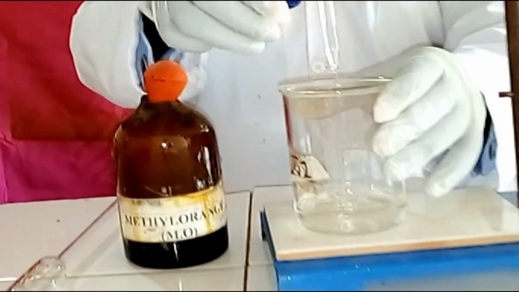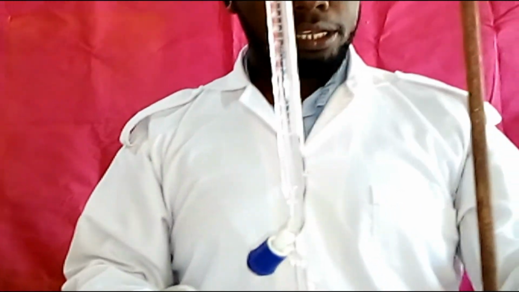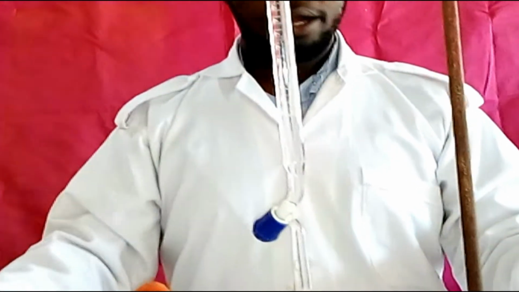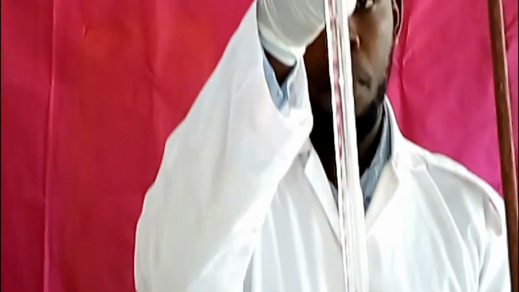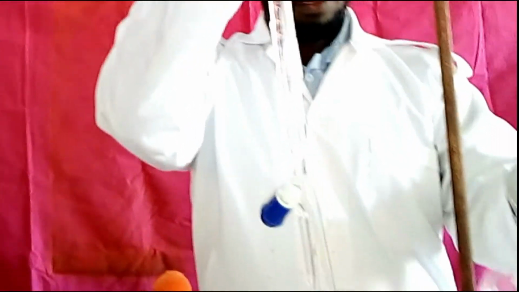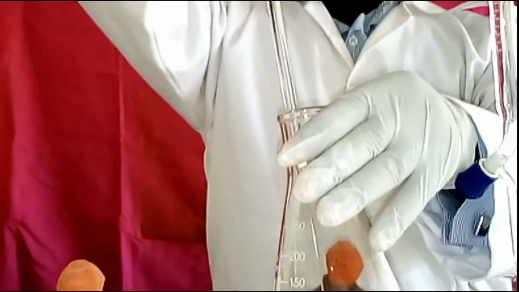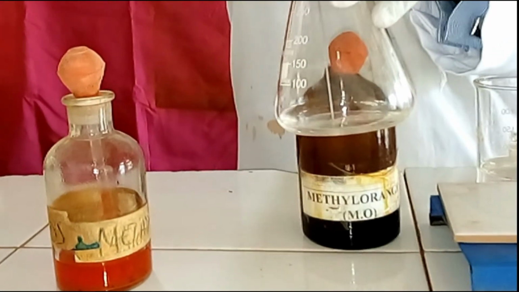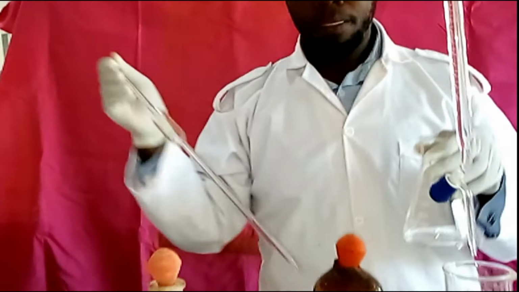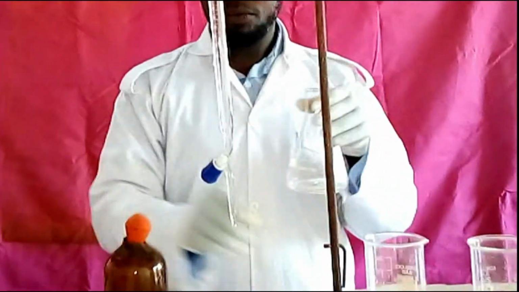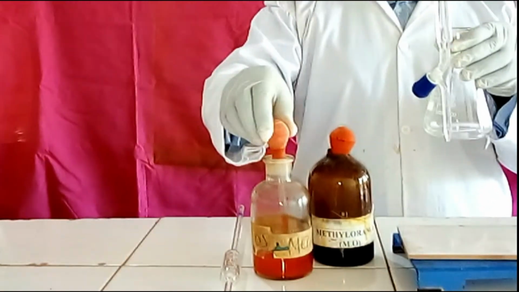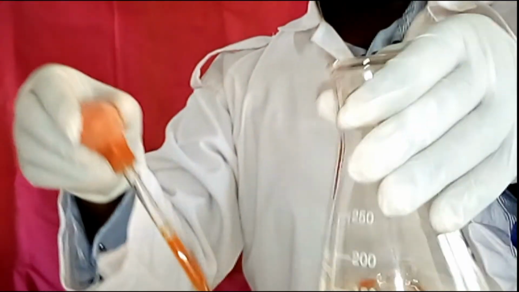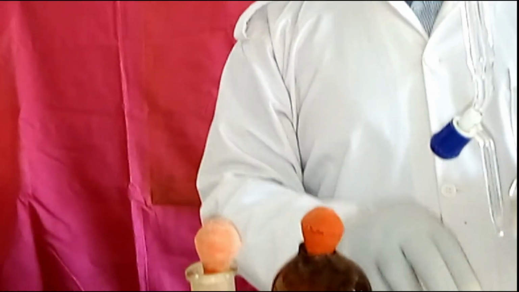Now we are going to fill our burette. The filling of the burette is ready. The second procedure: we are supposed to pipette our solution. Then after that, we put the base solution into a conical flask. Then we put 2 drops of indicator: 1 drop, 2, or you can add up to 3. That is the color change. Then let me start our titration.